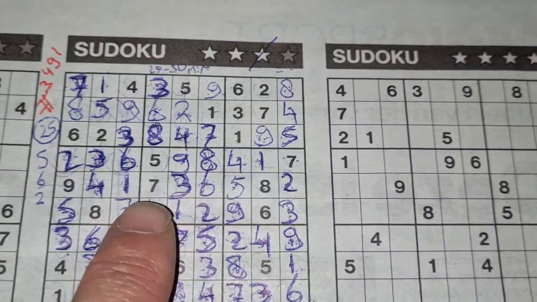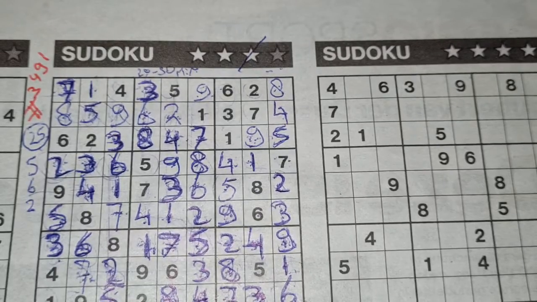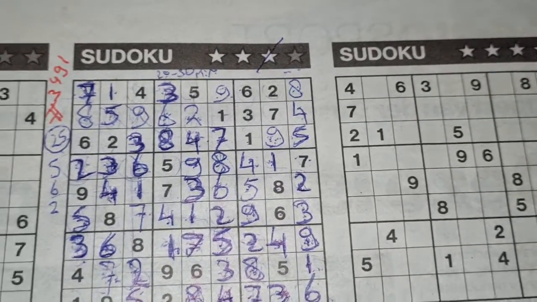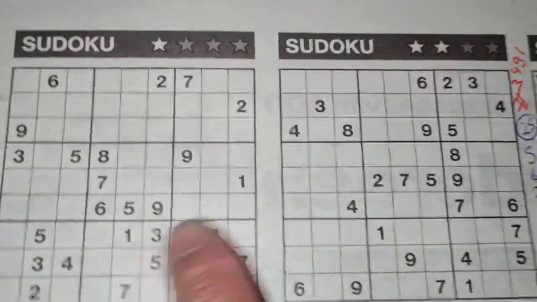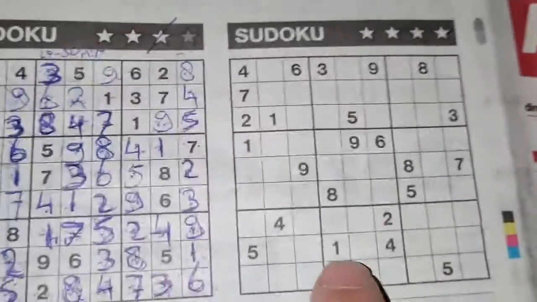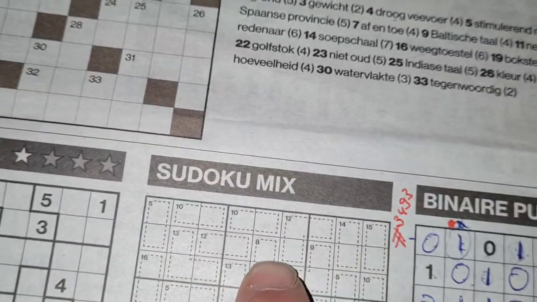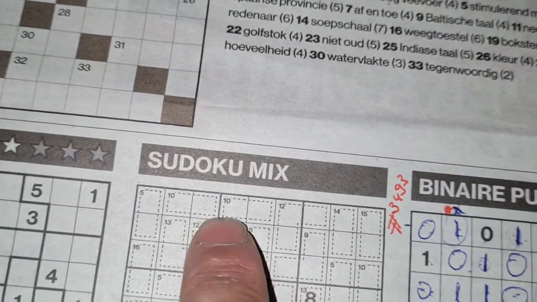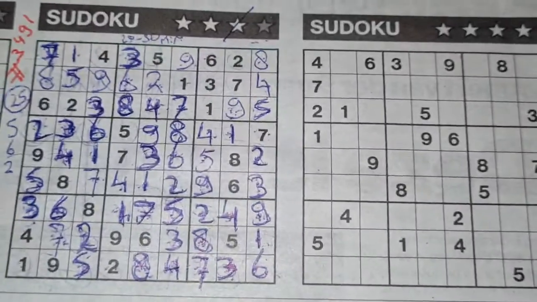I've already done the 3-star Sudoku. I will solve 5 Sudokus out of 9 because today we have 9 extra Sudokus: 1 star, 2 stars, 3 stars, the 4 stars, we have a tectonic with 4 stars and a tectonic with 1 star, a killer Sudoku, binary puzzle number 1 and binary puzzle number 2.